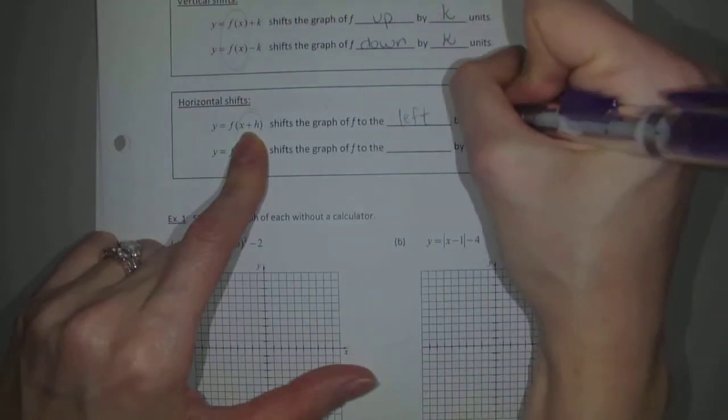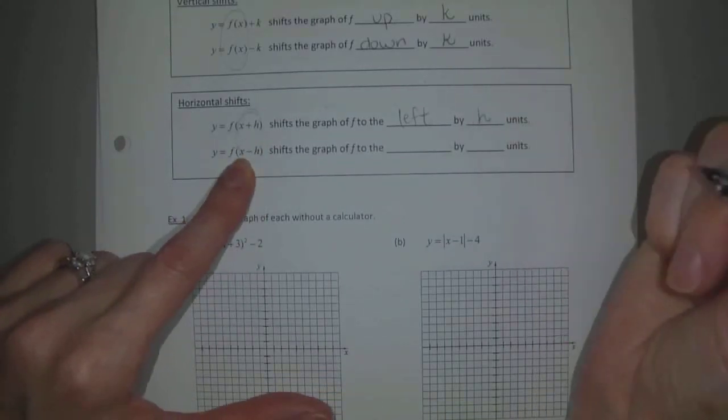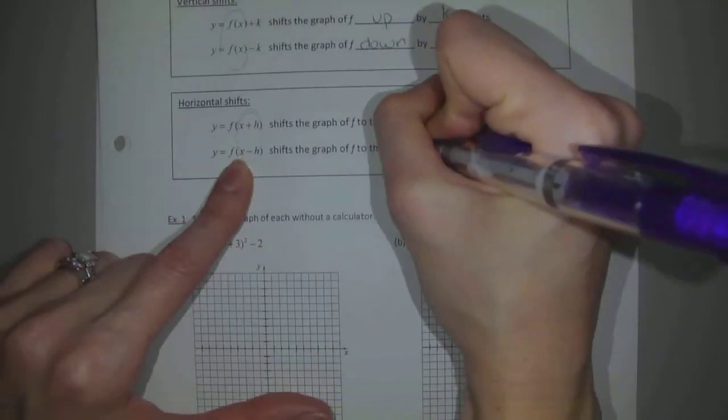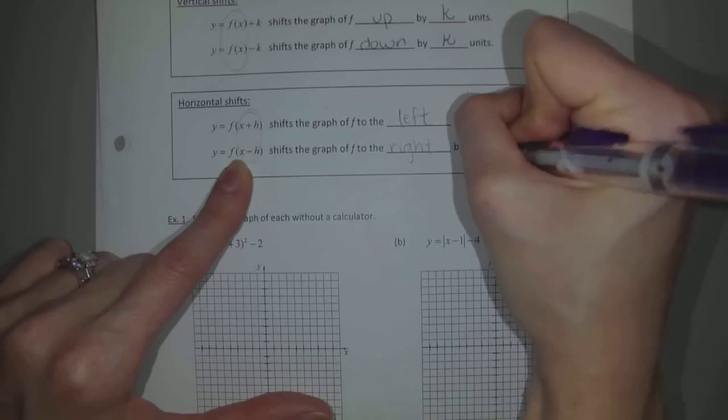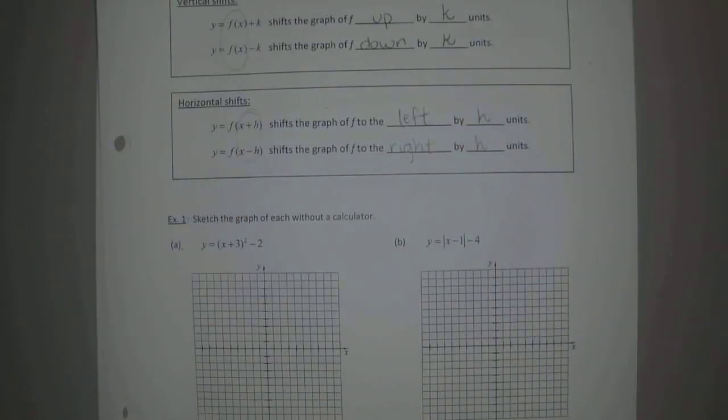And we just have to remember it's the opposite of what we think we want to do. So adding something is actually shifting it in what direction? To the right. Wait, left. Right? It's the opposite of what you think. To the left, how many units? h units. So subtracting h is actually moving it to the right, h units.